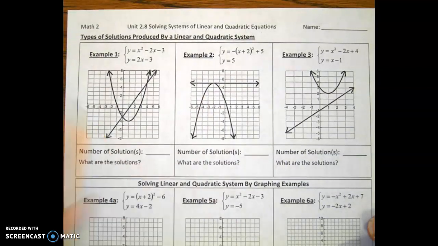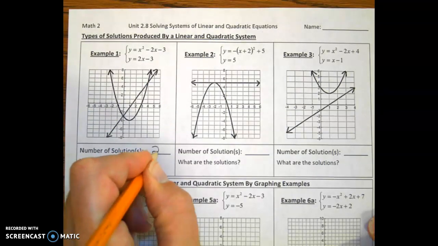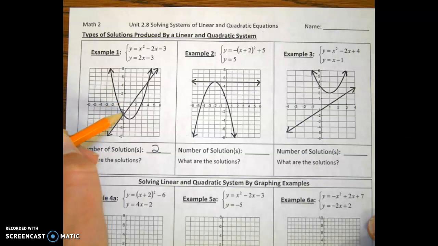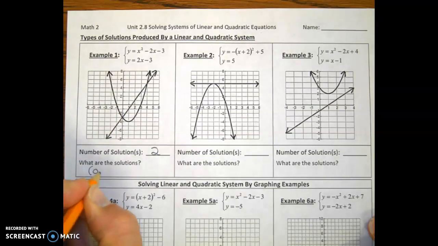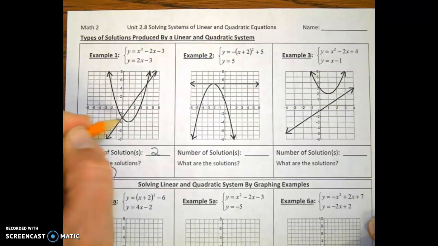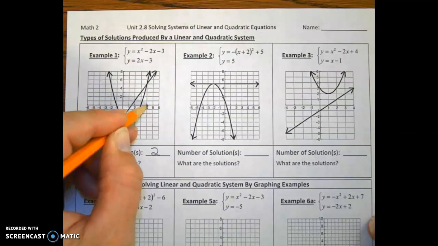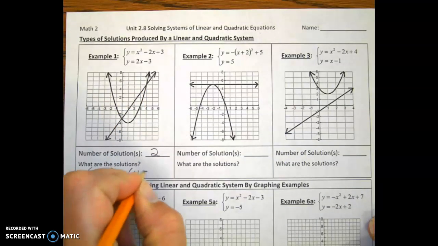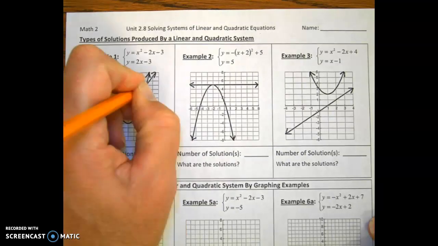So as you can see here, we have our quadratic function and our linear function, and they are intersecting at two places. So this has two solutions. And the solutions are going to be the coordinates of those intersecting points. So here we have a solution of (0, -3) and a solution of (4, 1). So here are our two solution points.